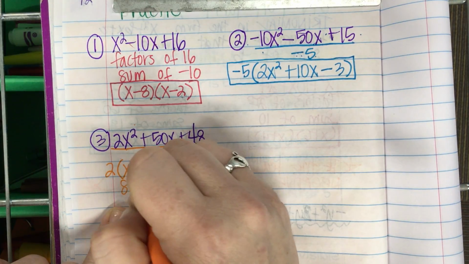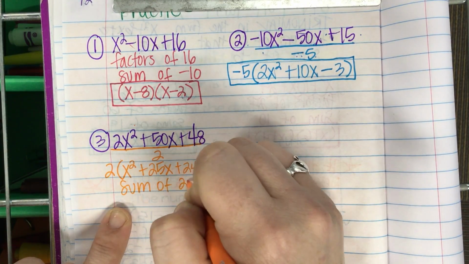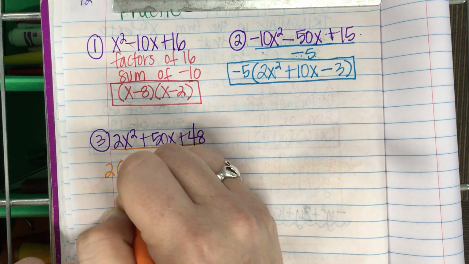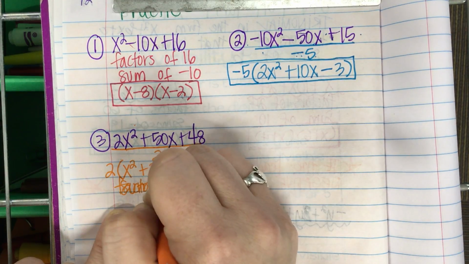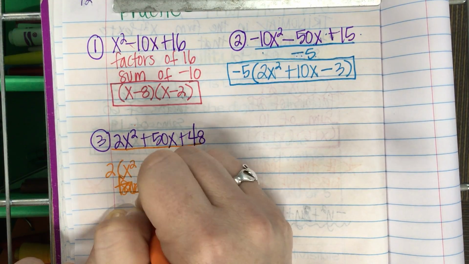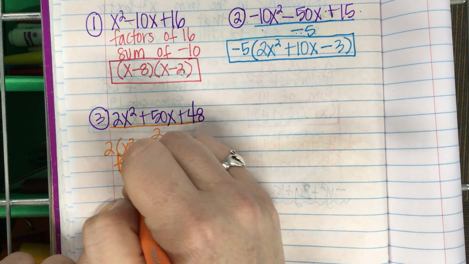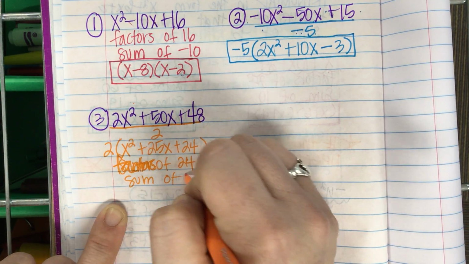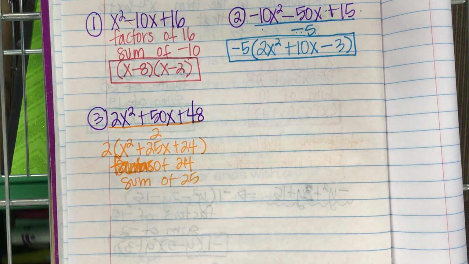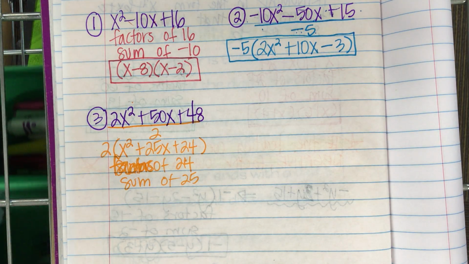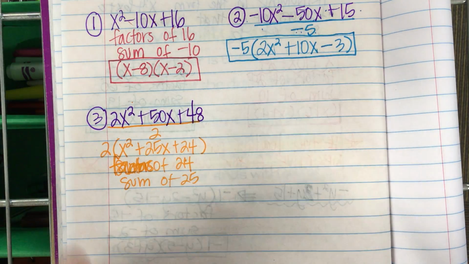So I'm looking for factors of 24 and a sum of 25. 24 and 1. And that's the one that people forget the most.